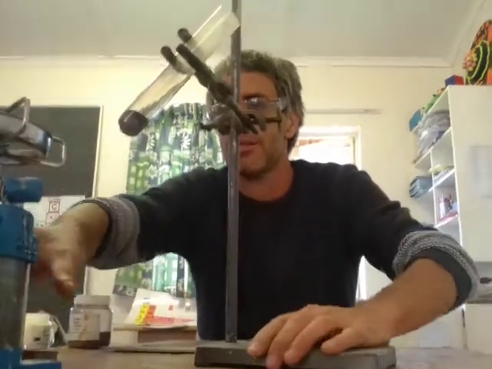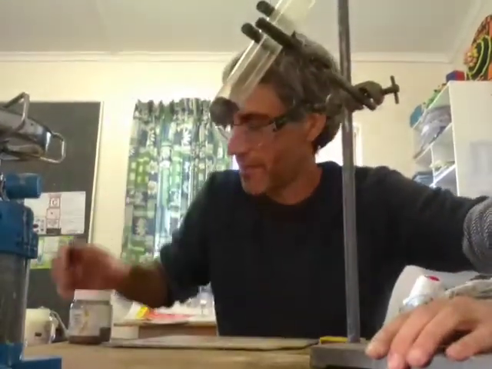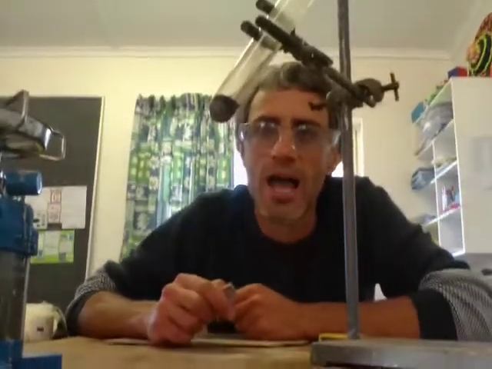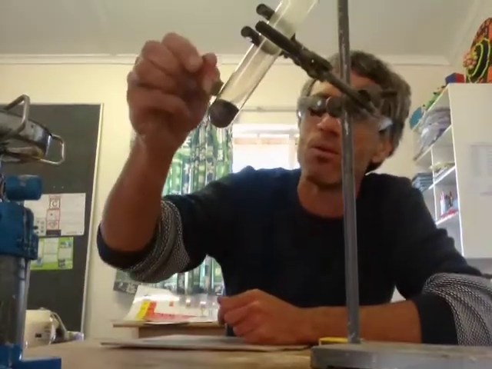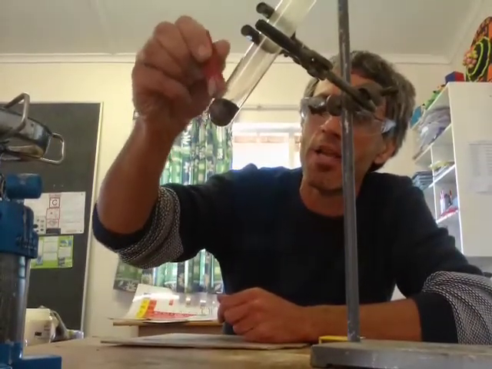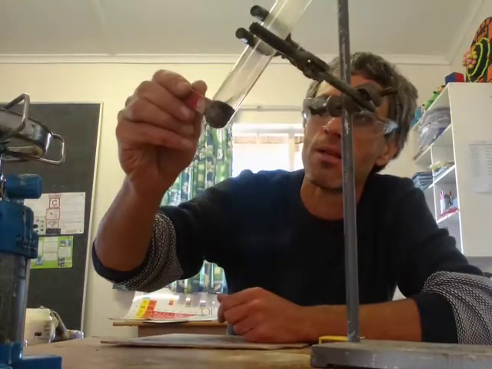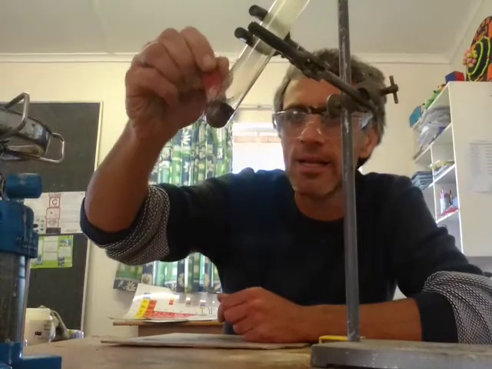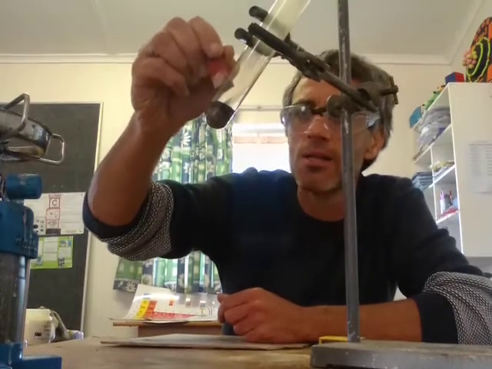Okay? And we're going to, again, try and convince you of that. Now, if this is iron sulfide now, rather than an iron and sulfur mixture, then the iron should not be magnetic anymore. Okay? And if you can see, I'm trying to pick up some iron filing, but nothing comes out.